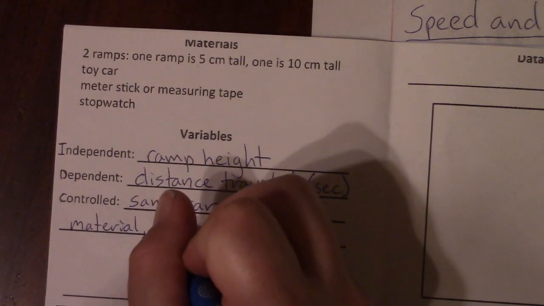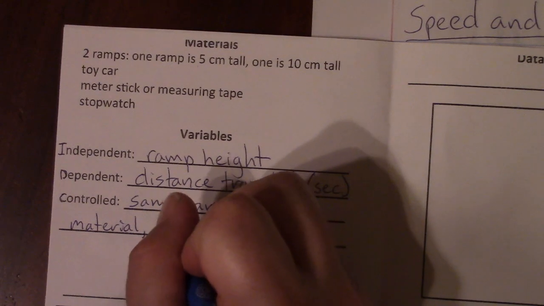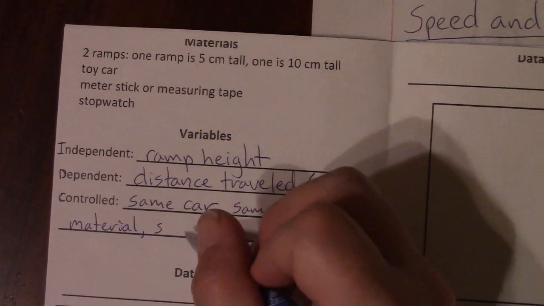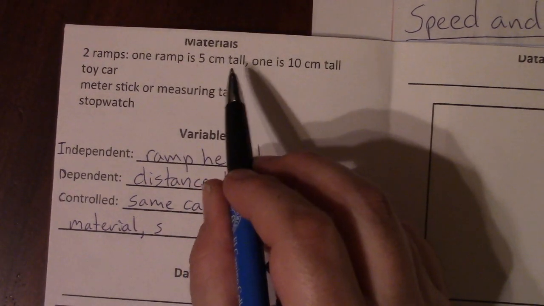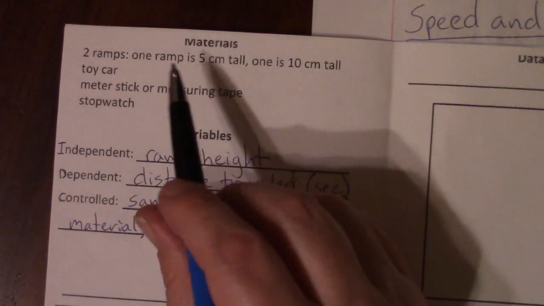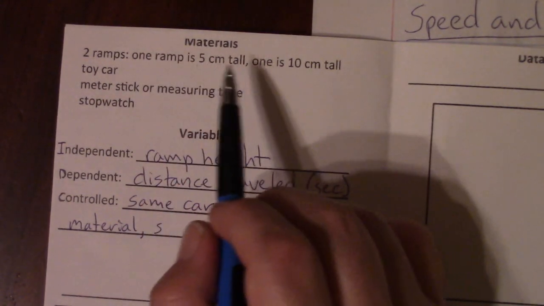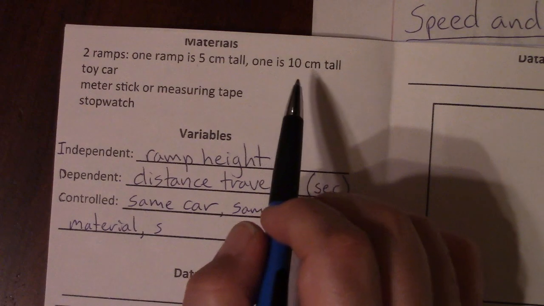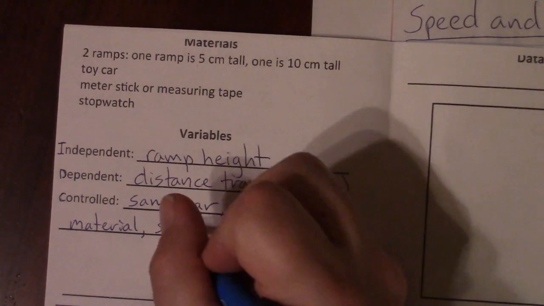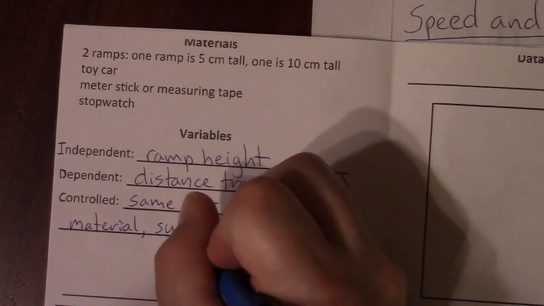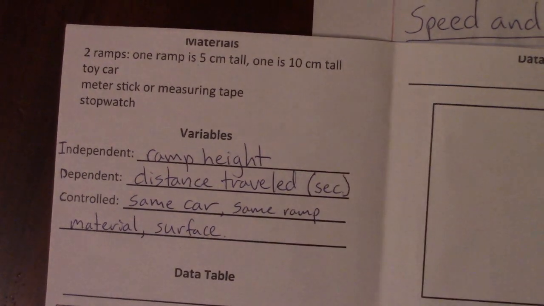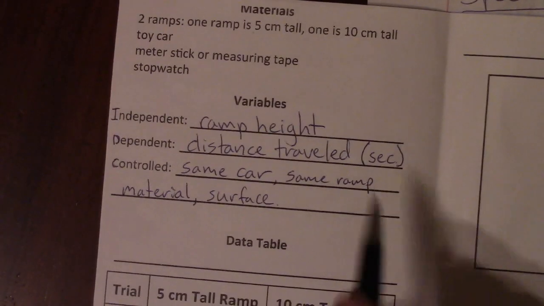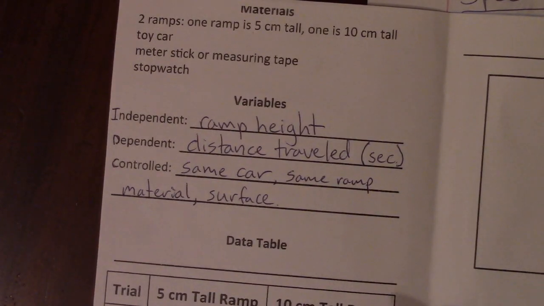Then the last thing will be the surface. So if I do the 5 centimeter tall ramp on my table, I do the 10 centimeter tall ramp on my table. If I do the 5 centimeter tall ramp on the floor, I do the 10 centimeter ramp on the floor. So the surface will be the same too. Okay? So those are things you want to copy down.